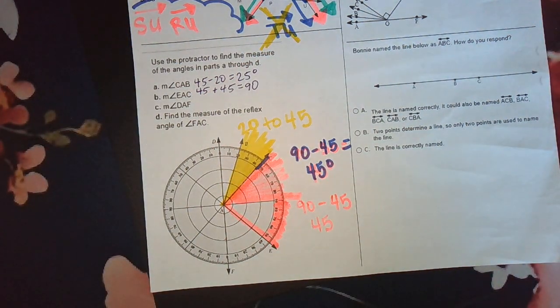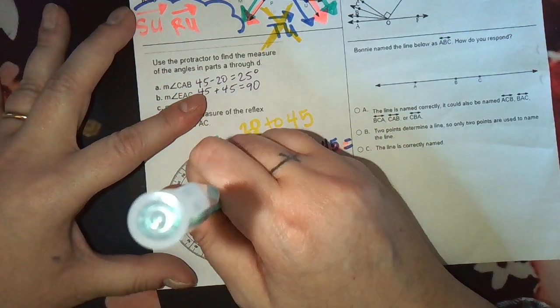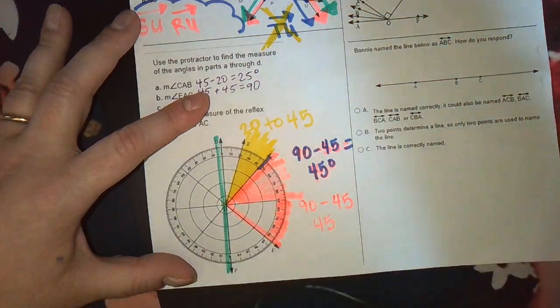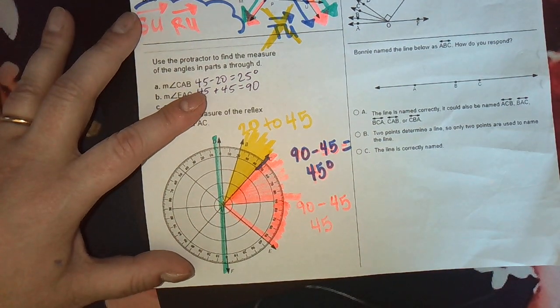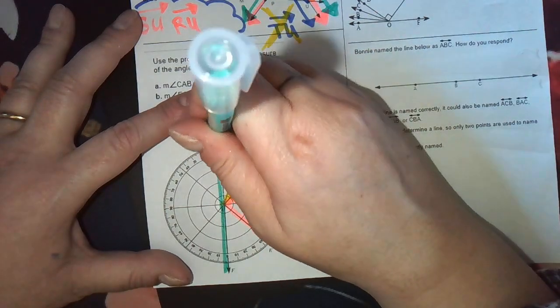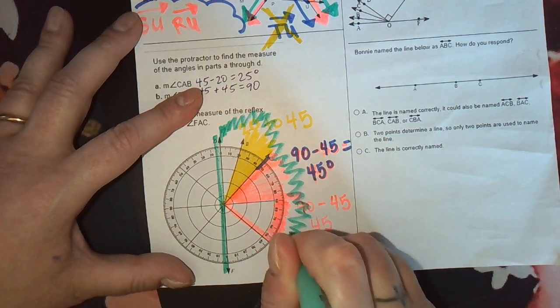Okay, let's look at part C. DAF. Okay, find D. Here he is. A is in the middle. F is down below. Okay, so we need to figure out D all the way around.